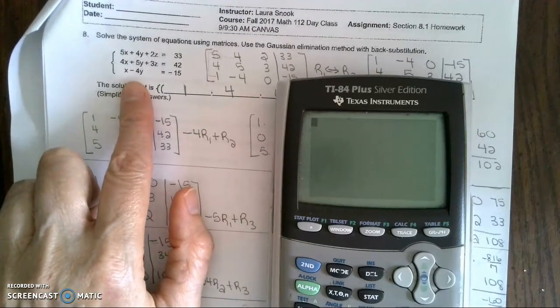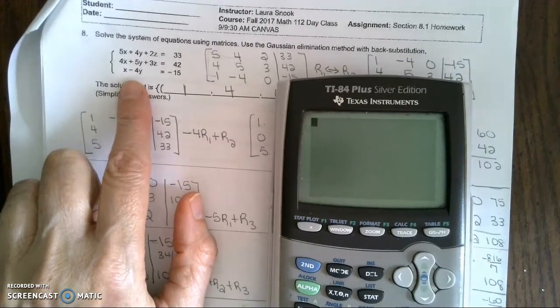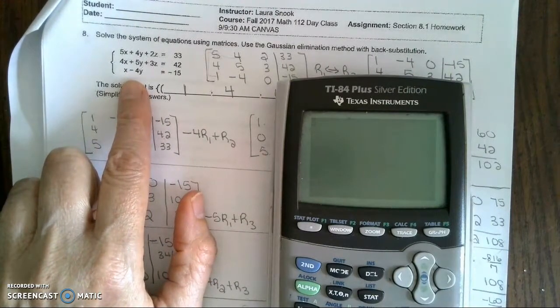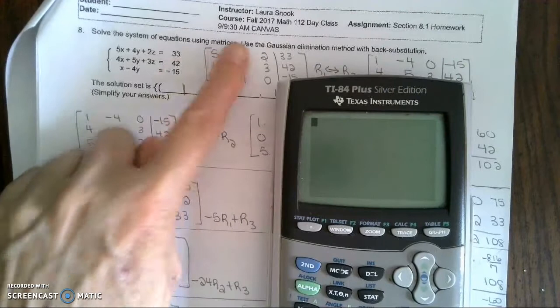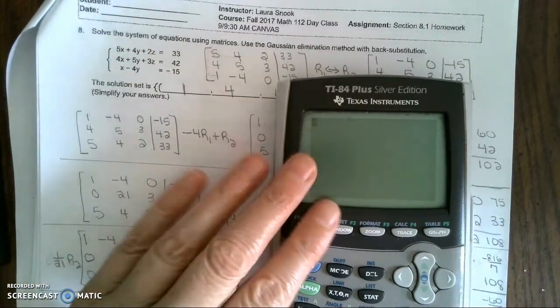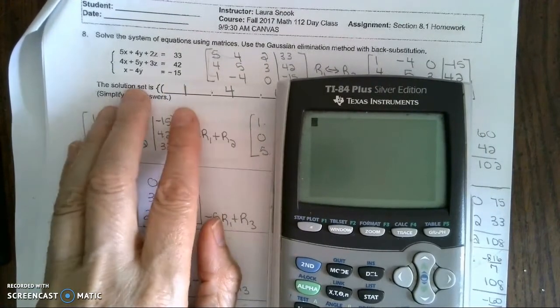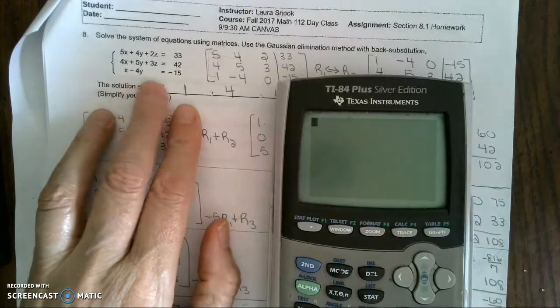Okay, so I was going to show you how to do this one with the calculator. If you are taking, I believe it's Math 210, Math for Elementary Teachers, you will have to know how to do this by hand. If not, you could just go straight to the calculator either way. So what I'm going to do is put this into my calculator as a matrix.